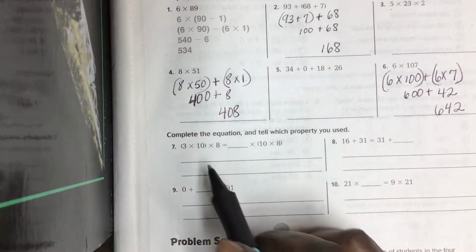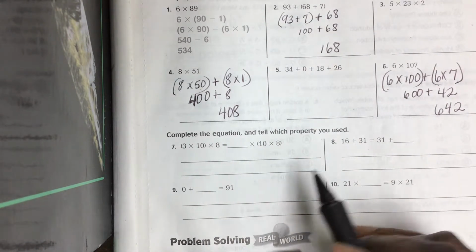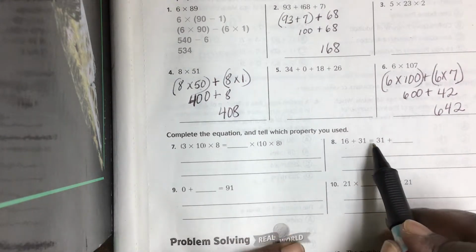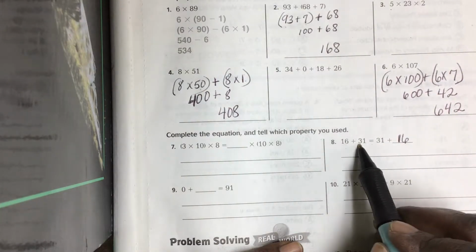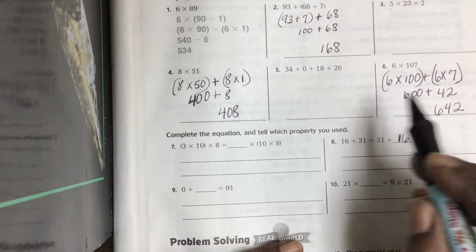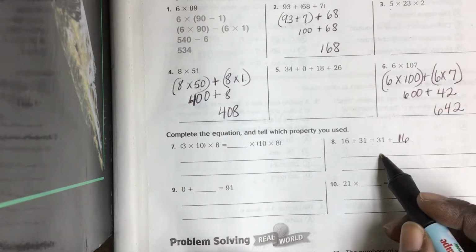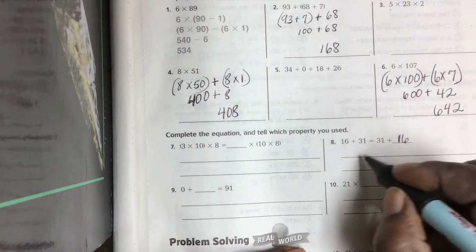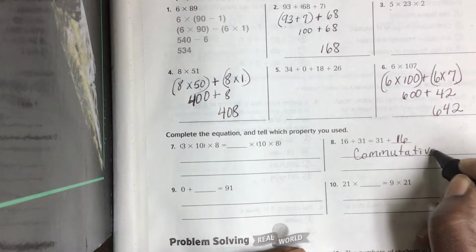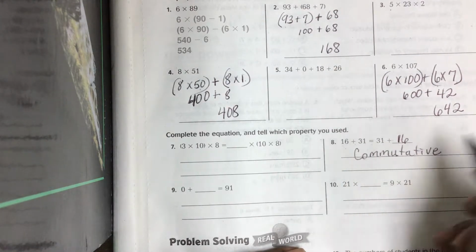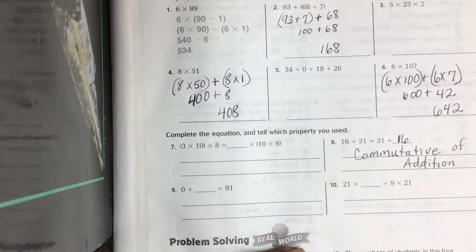Number 8 says complete the equation and tell which property you used. Here we have 16 plus 31 is equal to 31 plus 16. And we notice that we changed the order of the numbers. We did not group them, but we just changed the order. When we change the order of the numbers, we know that we're dealing with commutative property. And because it's addition, it's commutative property of addition. Okay?